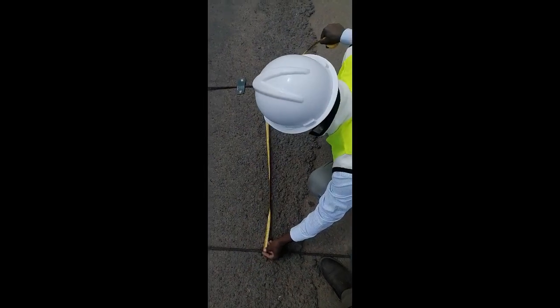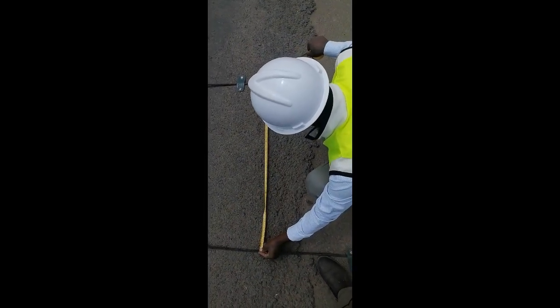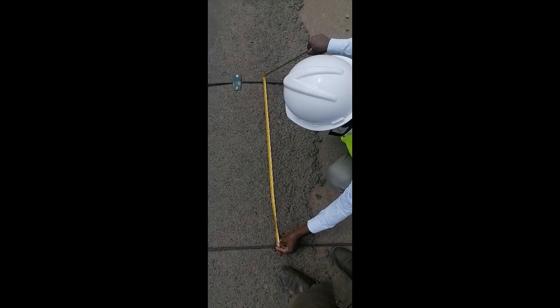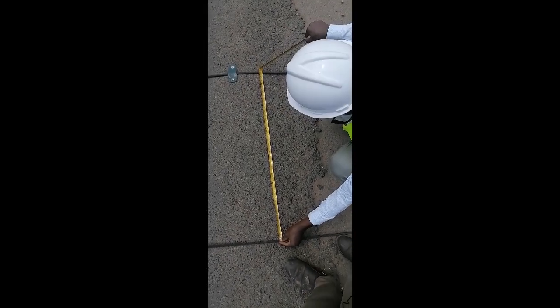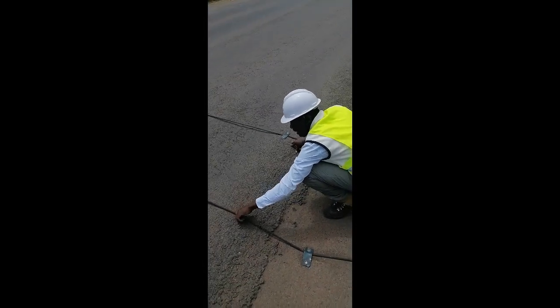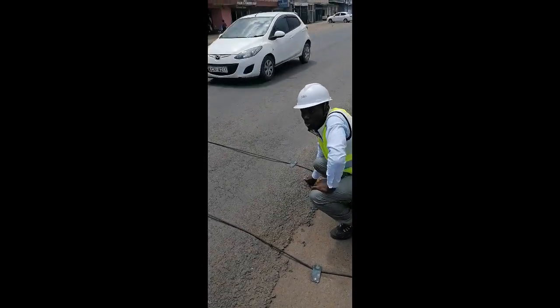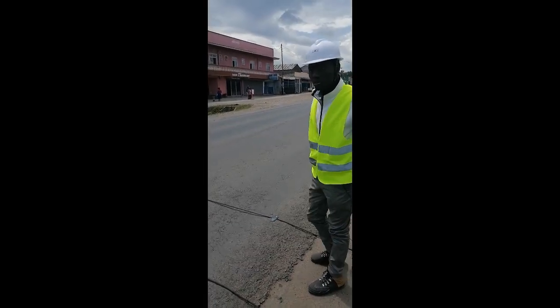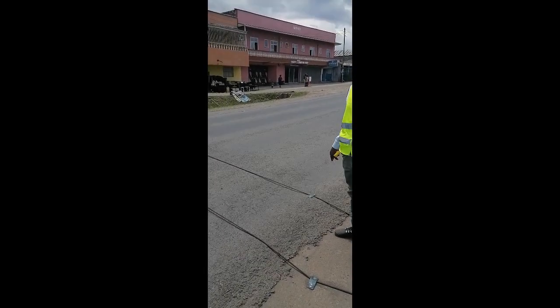When I measure here, from observation, it is still 1 meter. Yes, there you go. And we use these clips to hold them tightly. As you can see, it is not moving, and we also pulled it tightly so that it does not become loose, such that it will affect our length.